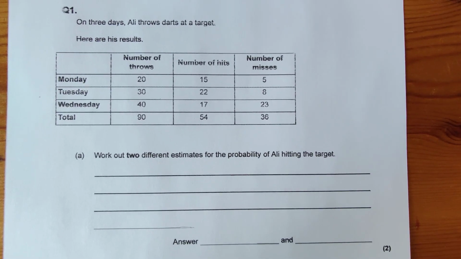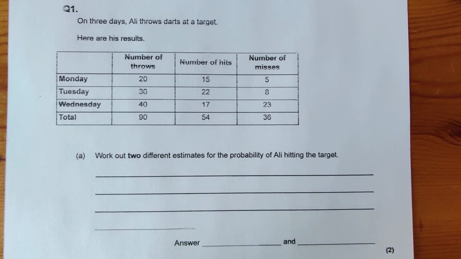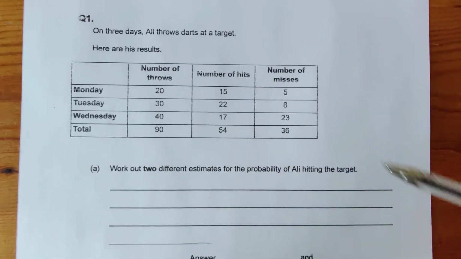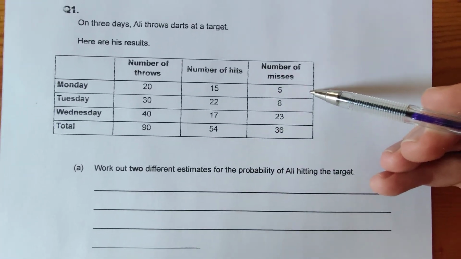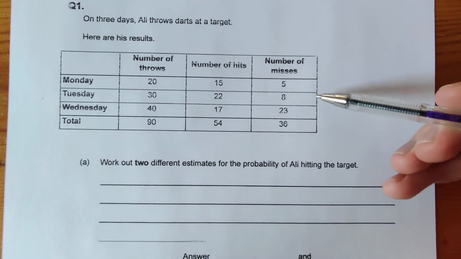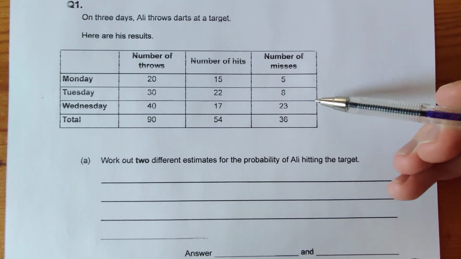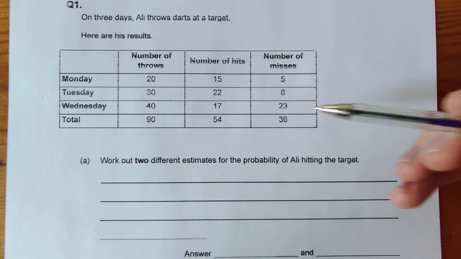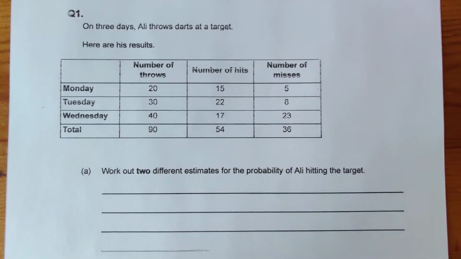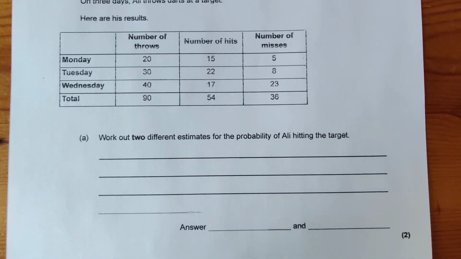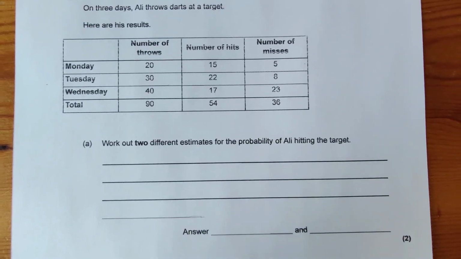Well, there's actually a possible 4 different answers that I could use. I just have to pick 2 of them, because if I wanted, I could use the data from Monday, or the data from Tuesday, or the data from Wednesday, or I could use the total data. I'm just going to do Monday and Tuesday because they're the top 2, but it doesn't really matter.